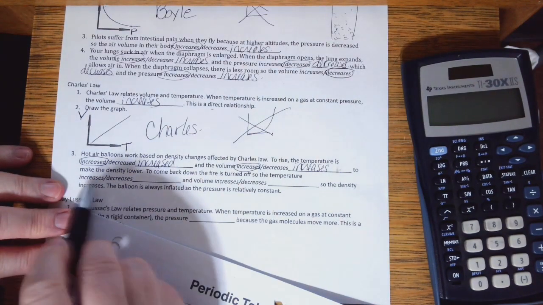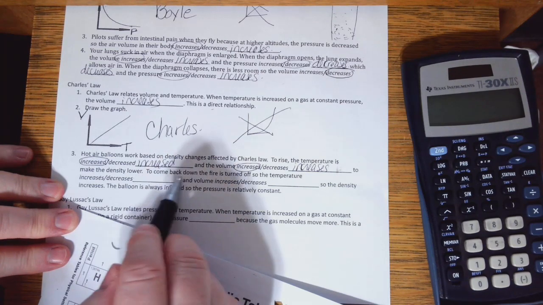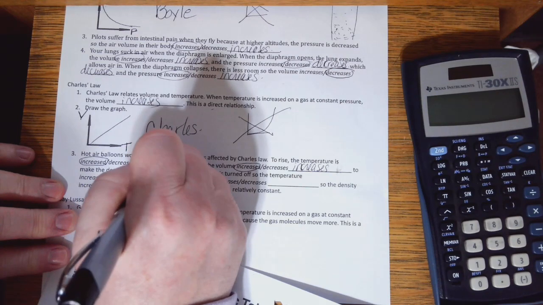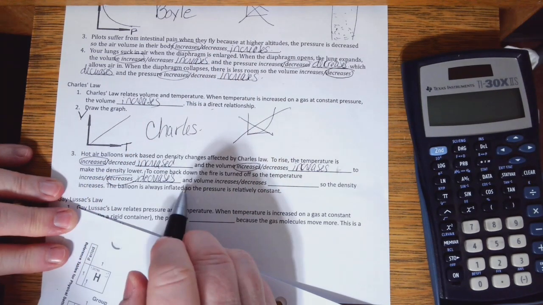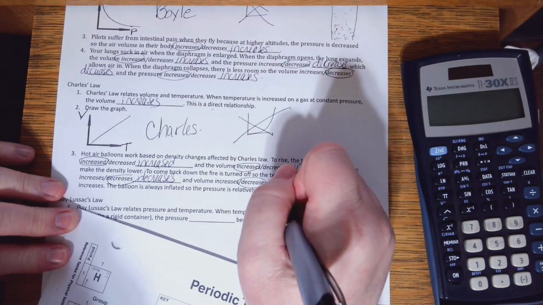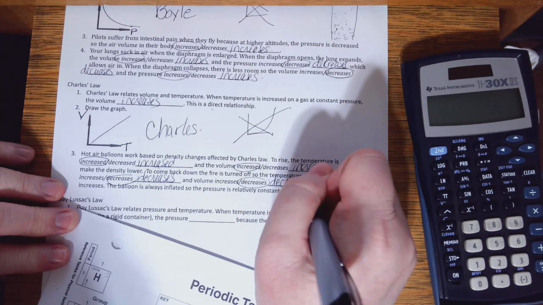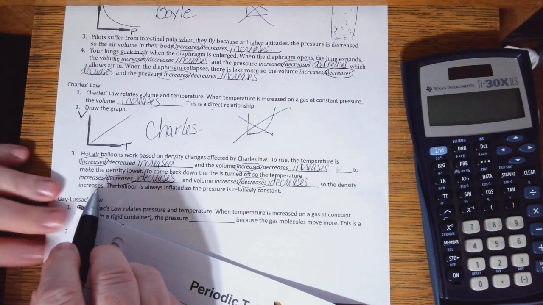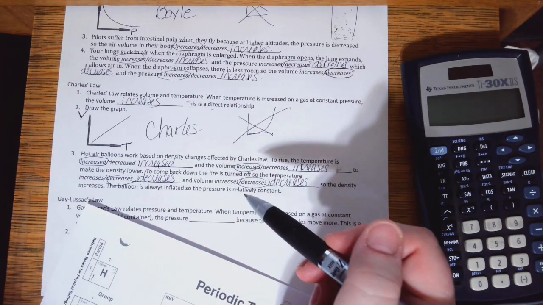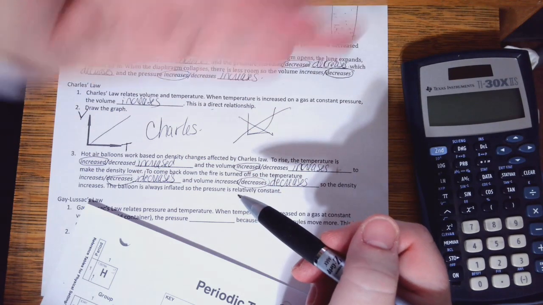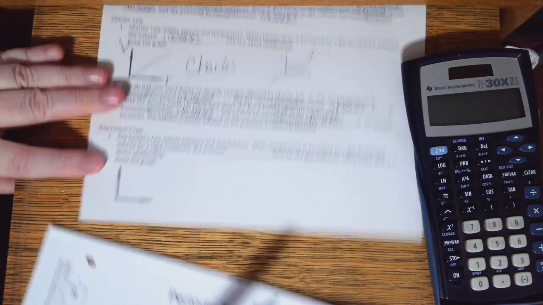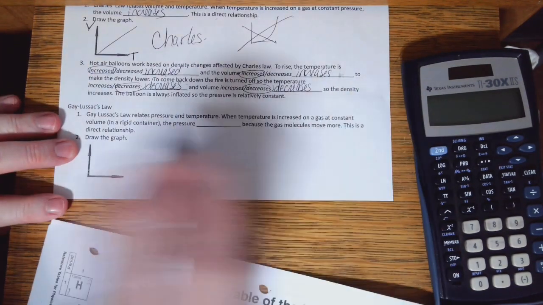Okay? To make the density lower. To come back down, the fire is turned off, so the temperature decreases. And the volume, well, if the temperature is going down, the volume is also going down, decreases, so that the density increases. The balloon is always inflated, so the pressure is relatively constant, but this allows the balloon to either rise in the air or come back down. So there's Charles's law. So we have Boyle's law, Charles's law, and then we have one more law, Gay-Lussac's law.